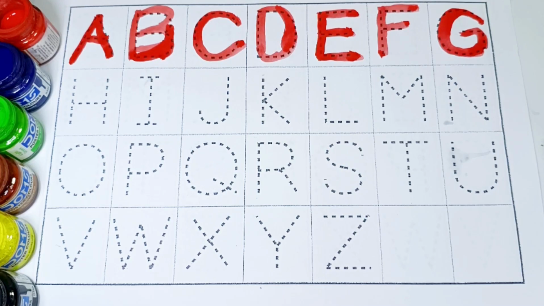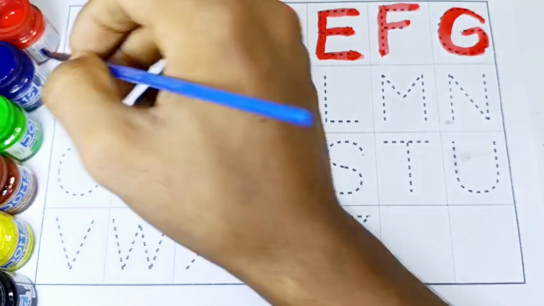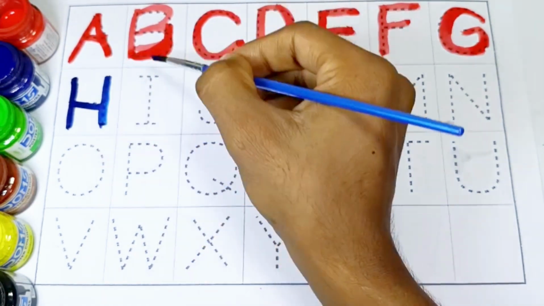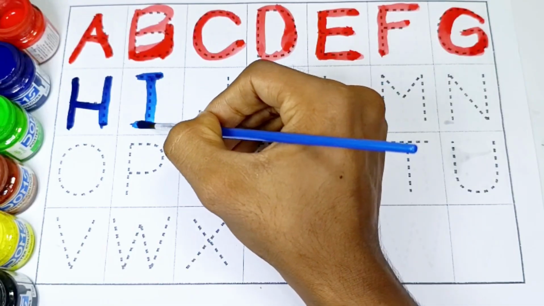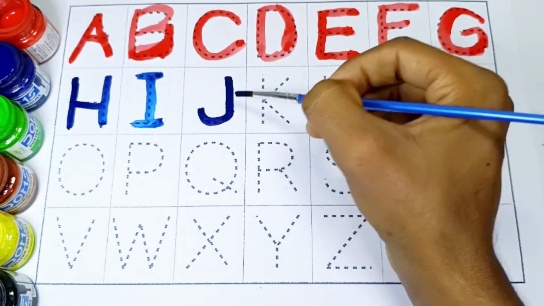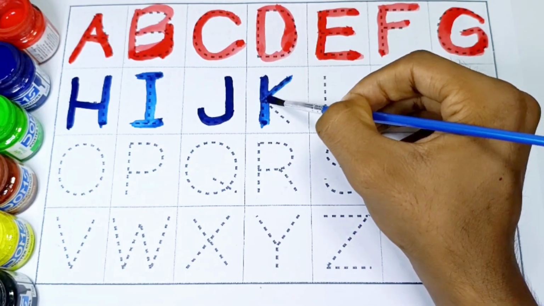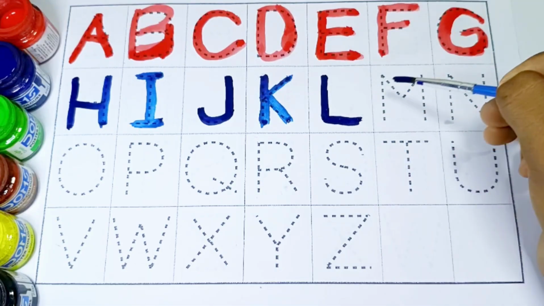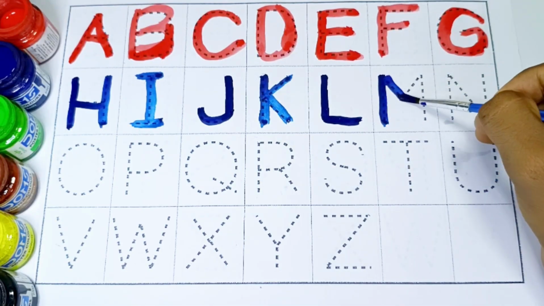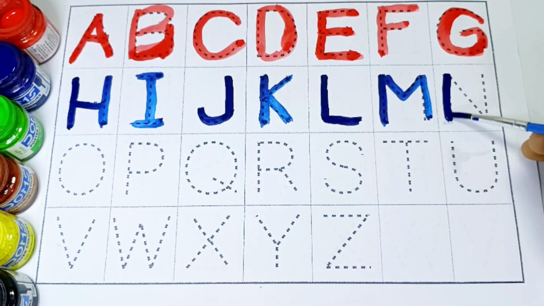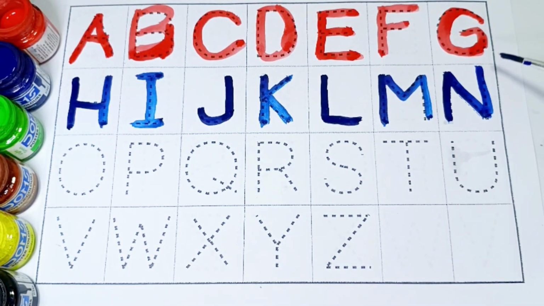Blue color. H for helicopter. I for ice cream. J for joker. K for king. L for lion. M for moon. N for nose. Kids, now you draw O.